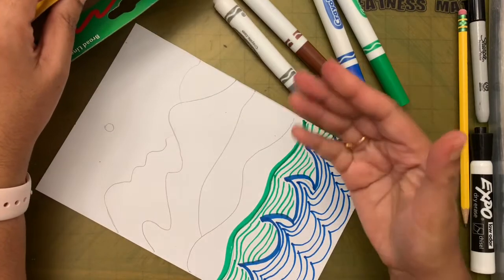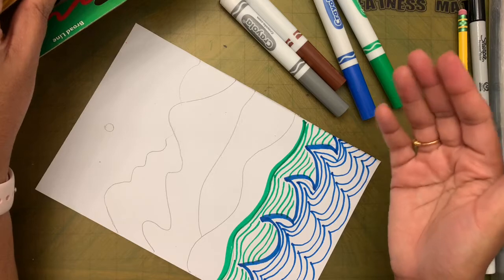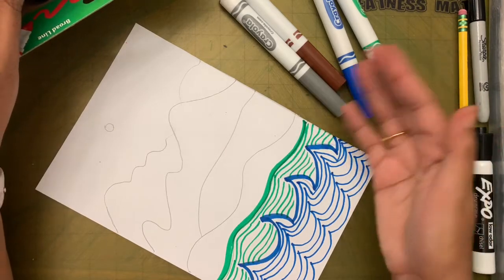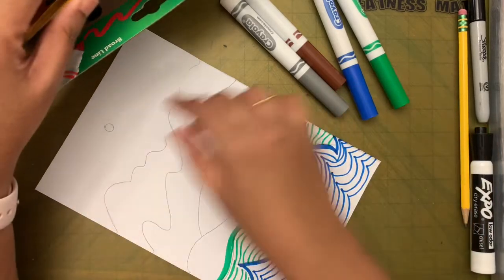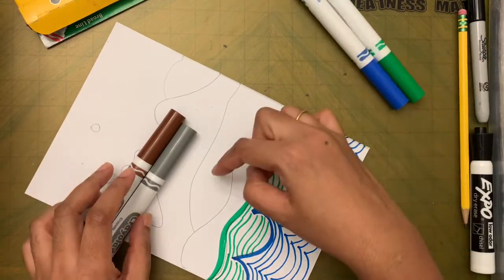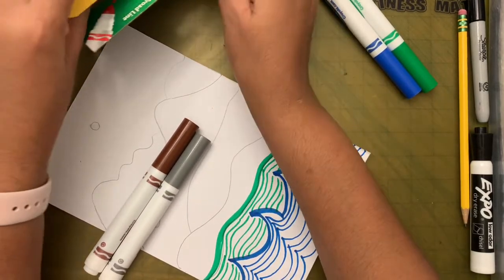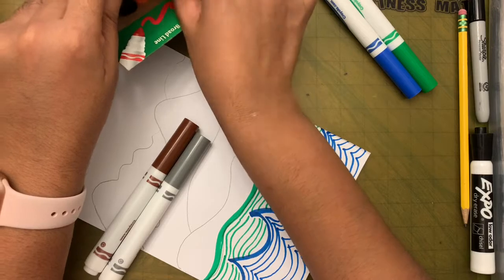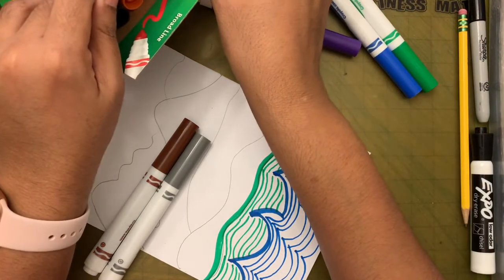Now this one, these mountains, maybe I'm going to use, let me see, brown can be used, maybe gray. Things in the distance tend to get grayer, right? So these two colors can be for the mountains. And then I need 2 more colors for the plains here. So maybe I'll use purple.